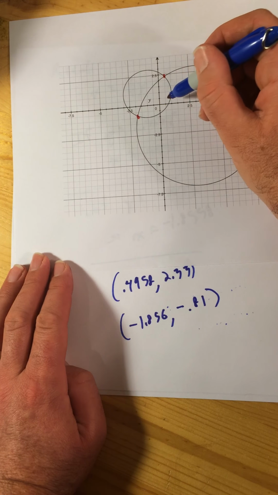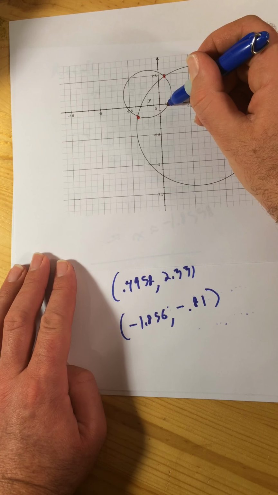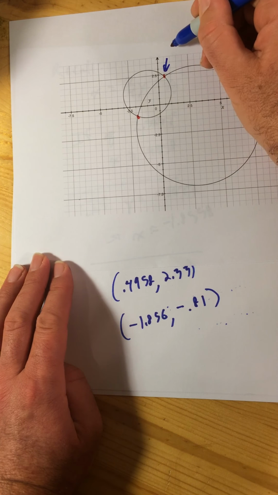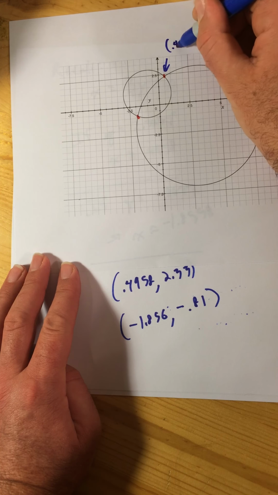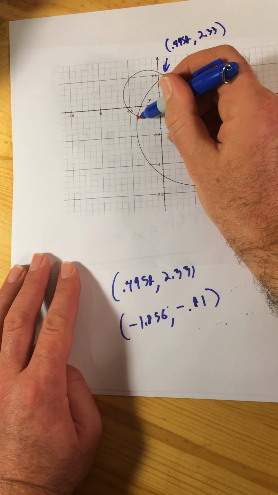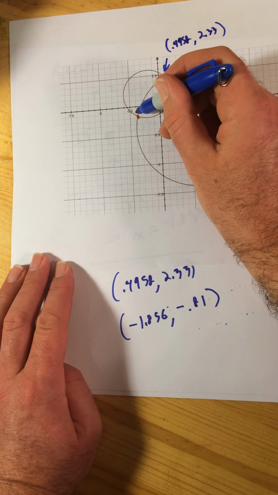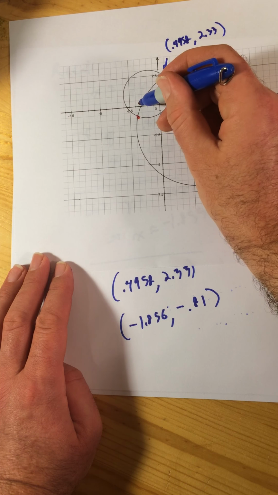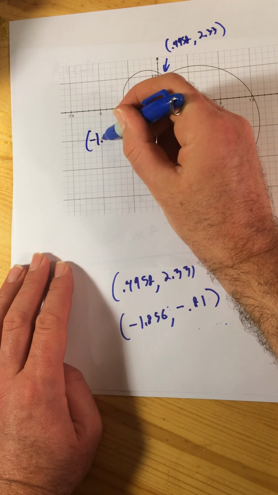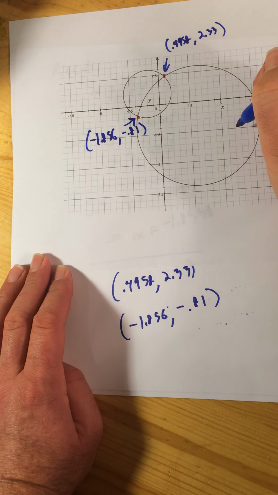So, well, final test, let's see if it looks right. If I go forward by about a half, I think that's one of these units, and up by about almost 2.5, that'll get me to this dot right here. So it looks like this one is going to be 0.4958, 2.33, that looks about right. How about this one here? Negative 1.8, negative 2 would be this hash mark, and it's a little short of it. And negative 0.81 will be just a little above negative 1. So that should be our point here. Negative 1.856 and negative 0.81. So we've got our two intersection points.